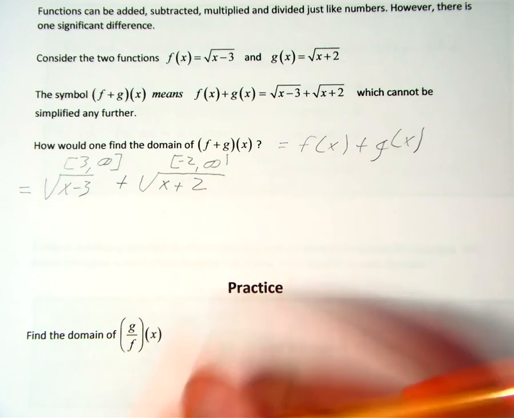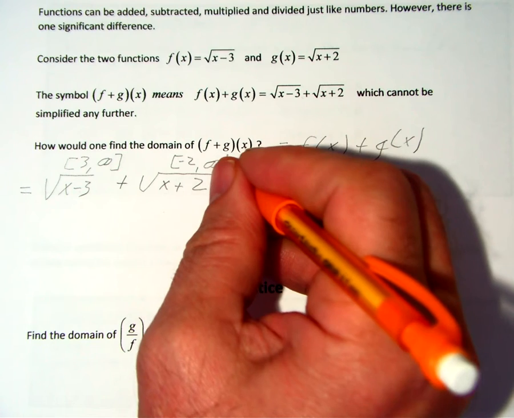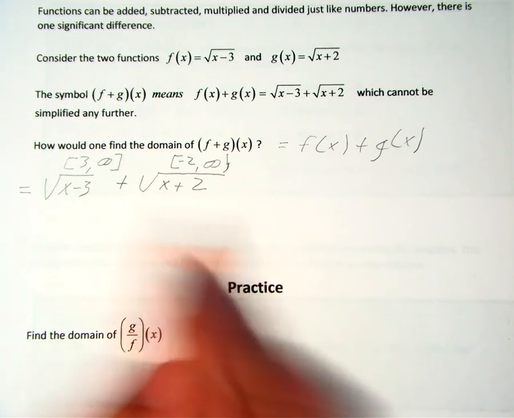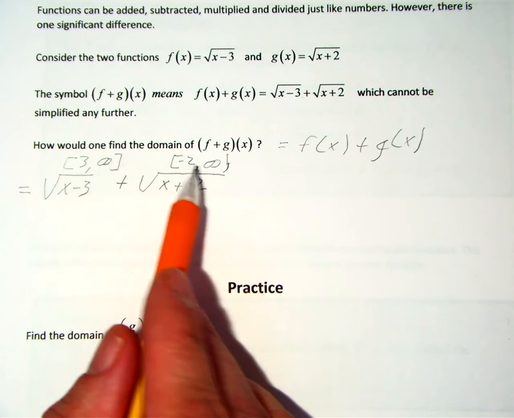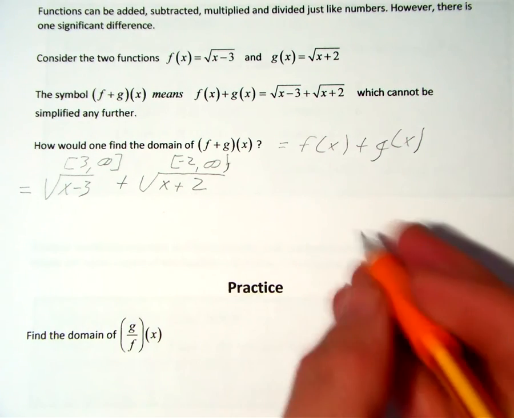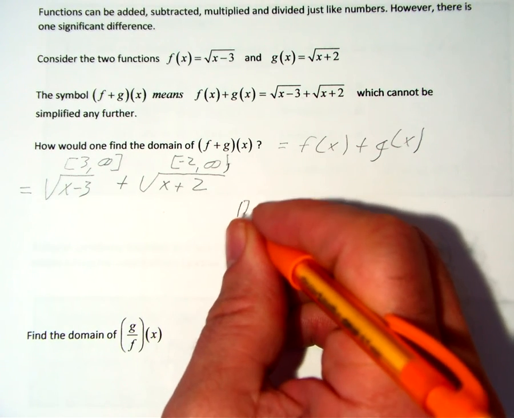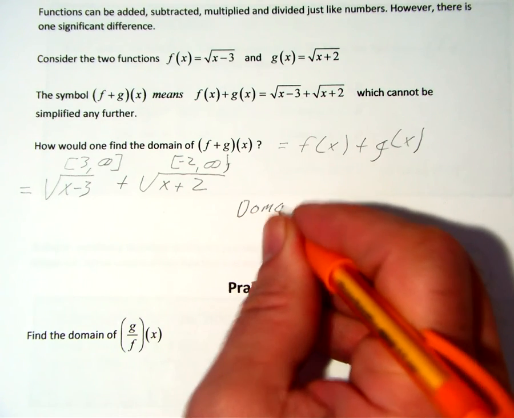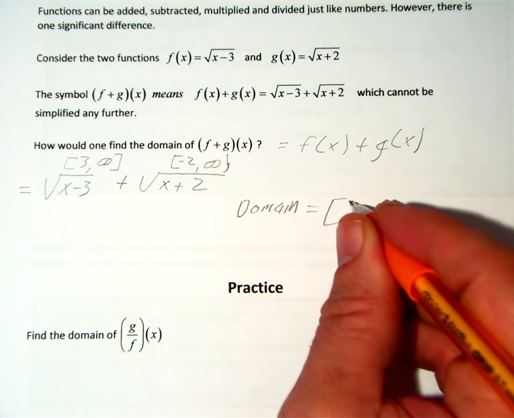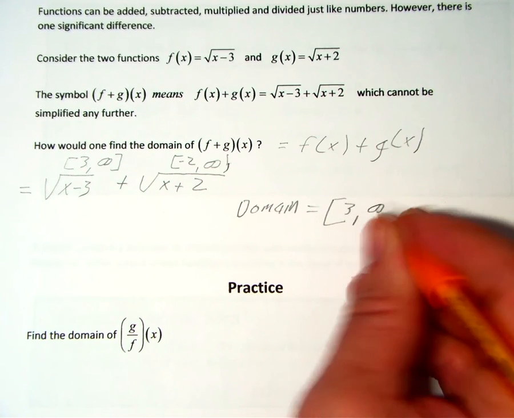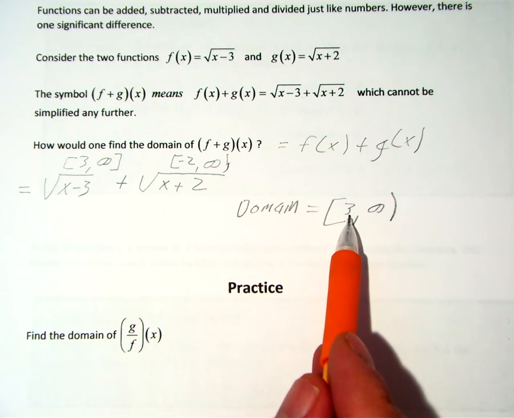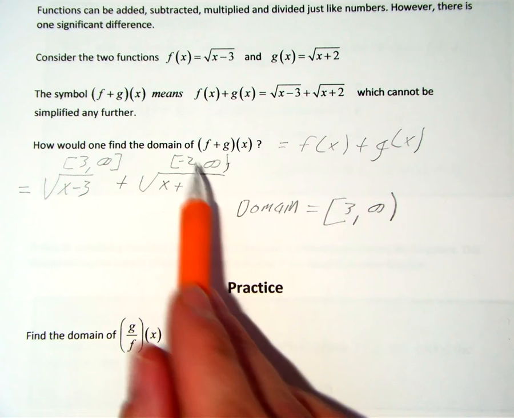Now from a number line perspective, any number greater than 3 will also be greater than negative 2, but not the other way around. So the overall domain right here is just going to be the less restrictive domain, which would be 3 to infinity. And again, the rationale here is that if a number is in this set, it's guaranteed to be in this set, but not the other way around.